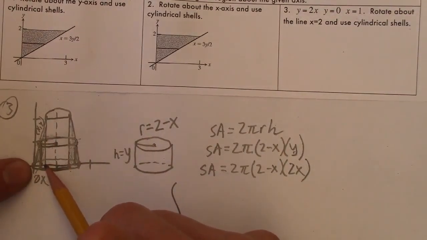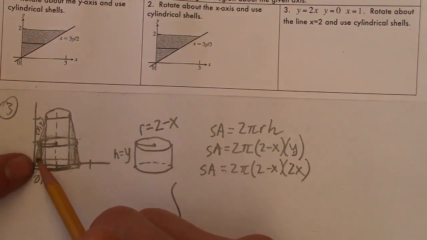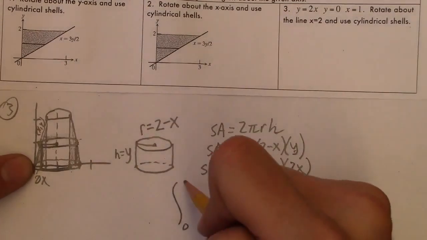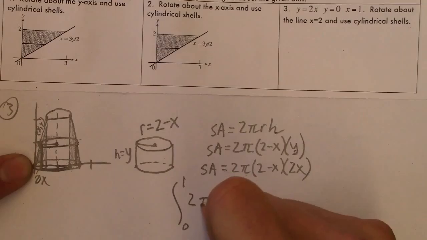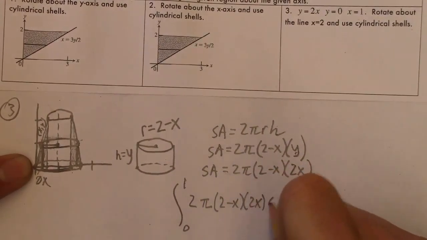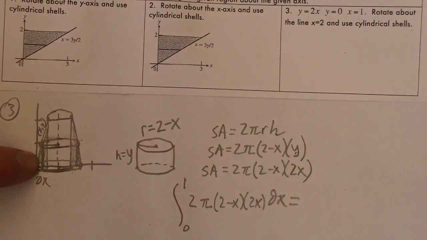Let's see, from 0 to 1 is the original region, and if I slice there, it would spin around and get to the right side there. So I'm going to integrate from 0 to 1 of 2 pi (2 minus x)(2x) dx. Hard part's over. There's the formula.